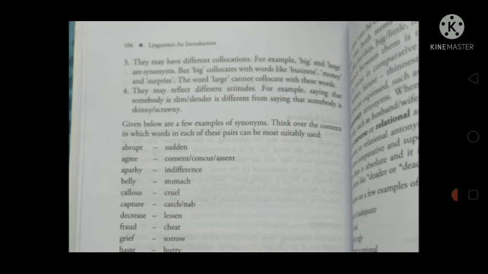The word large cannot collocate with these words. We cannot say large business or large money. We can say big business, big money, or big surprise.